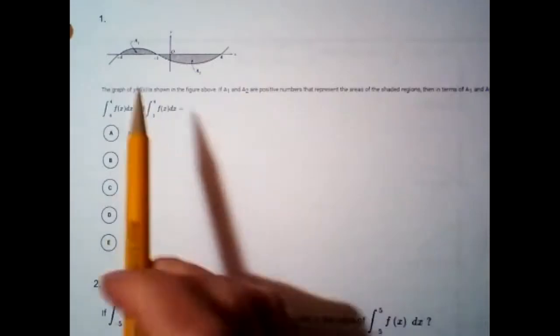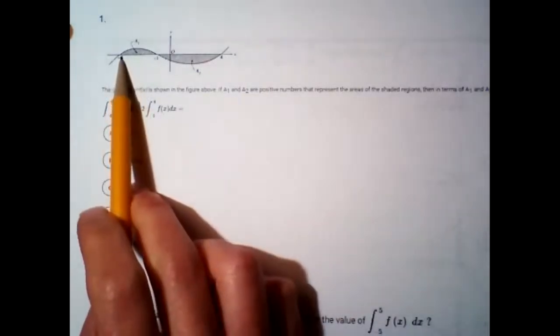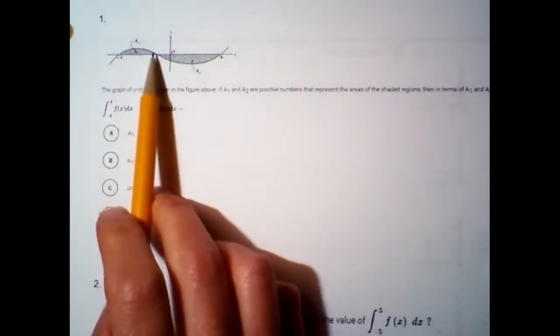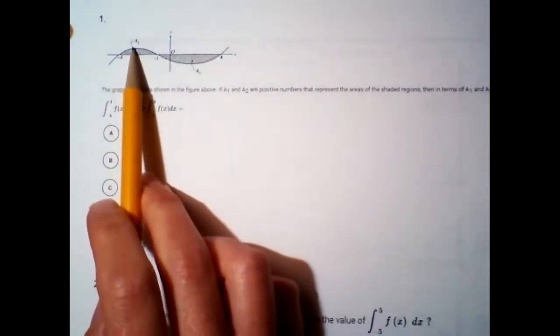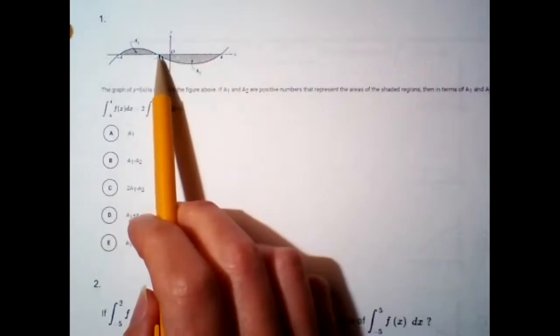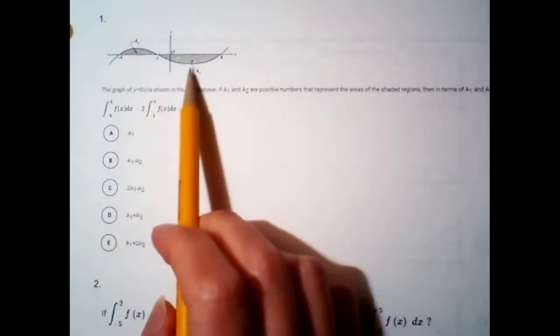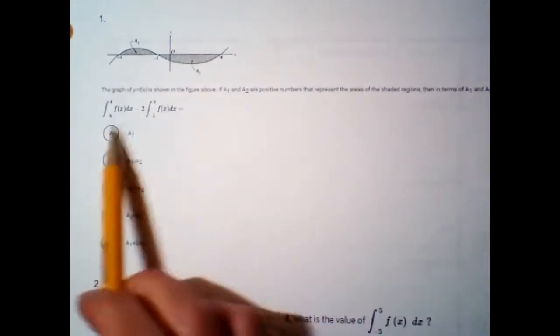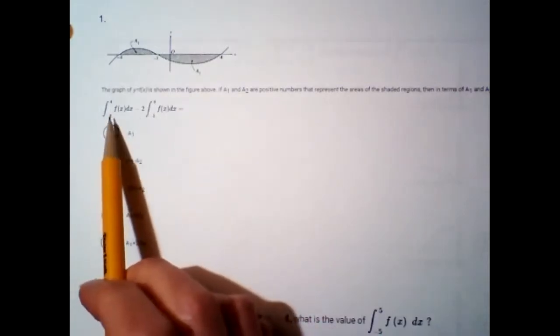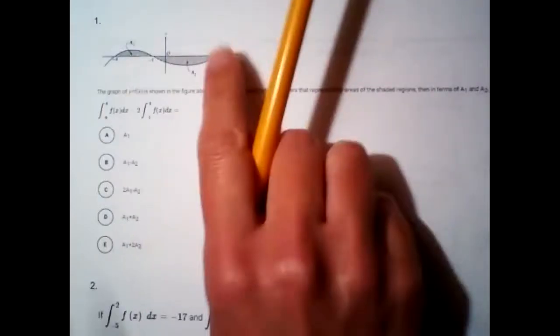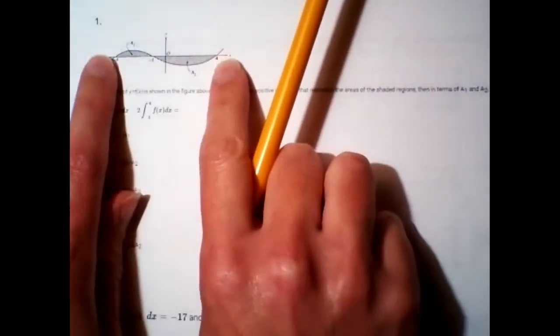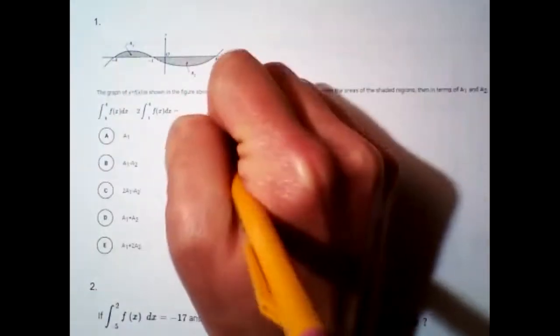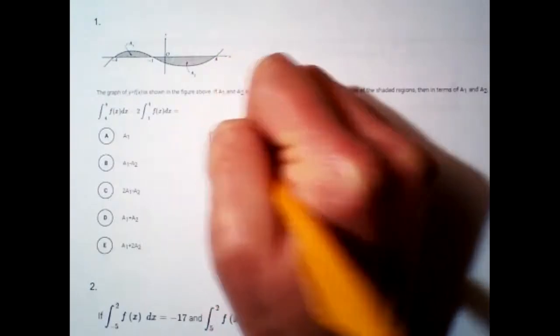All right, so for this first one, they're telling us this area from -4 to -1 is called A1, and then the area from -1 to 4, they're calling A2. And then they're asking us to evaluate this. So the integral from -4 to 4 would be the whole thing. So that would be A1 minus A2.